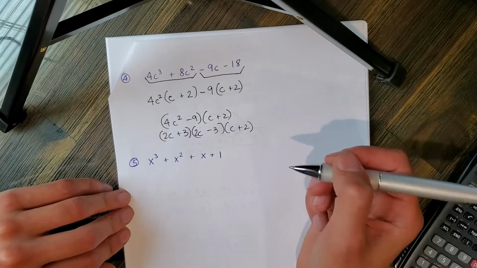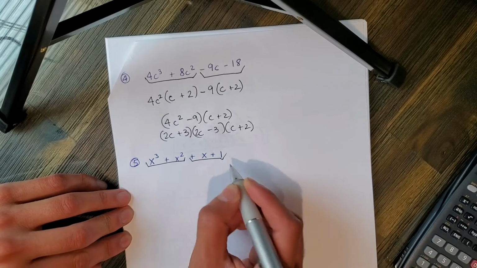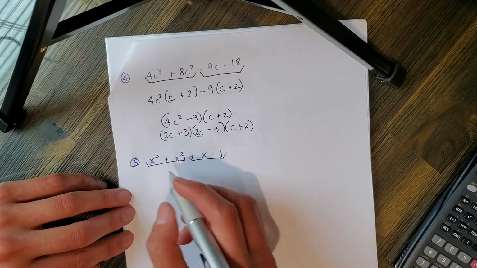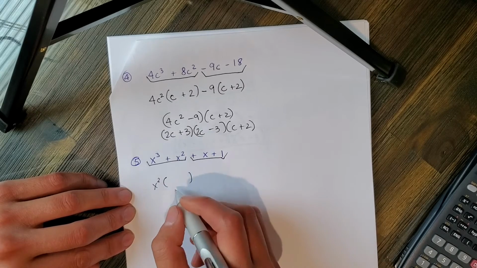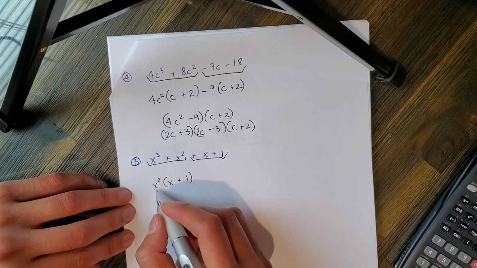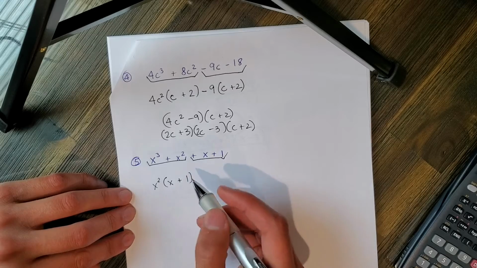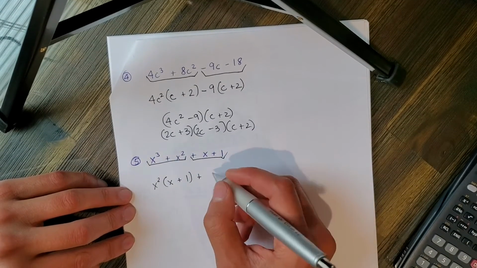Last one, try it if you want. Let's group this one here and there. So notice here these are all variables and with a single number at the end. And so we have x squared. Let's see what we end up with here. We have a x plus 1, because notice here if I distribute x squared times x, I get x cubed. X squared times 1 is x squared. Here I have a positive, so it's just going to be positive there.